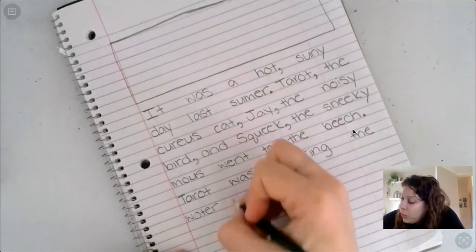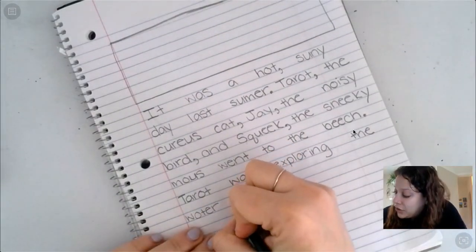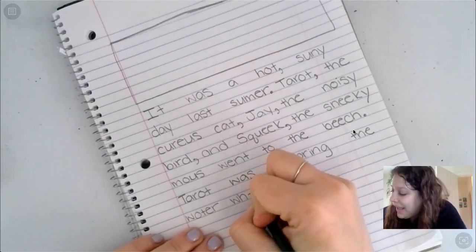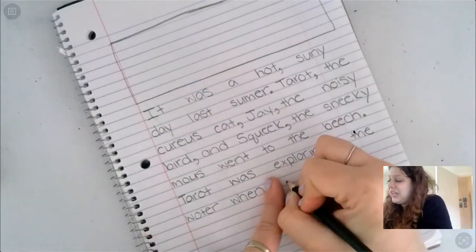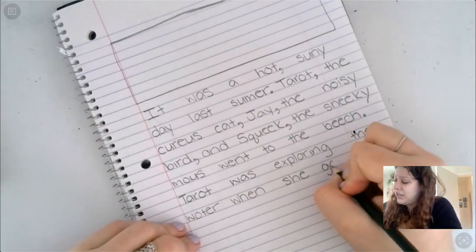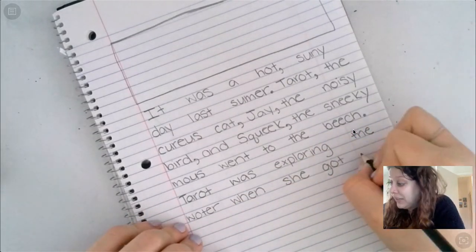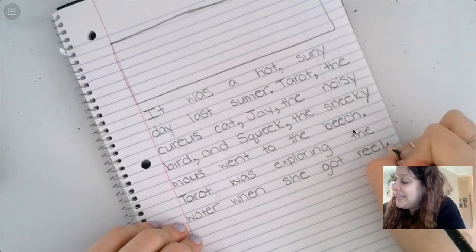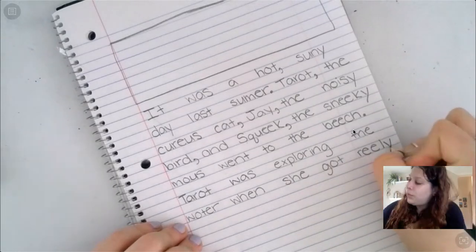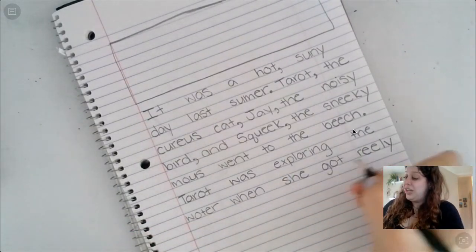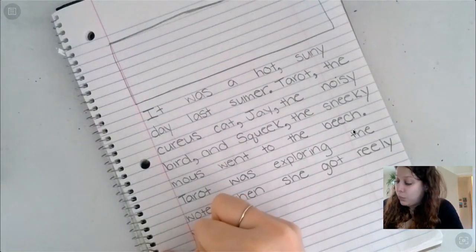Taro was exploring the water when, WH question word, and she got really, E-Y at the end of a word. Taro was exploring the water when she got really wet. W-et.